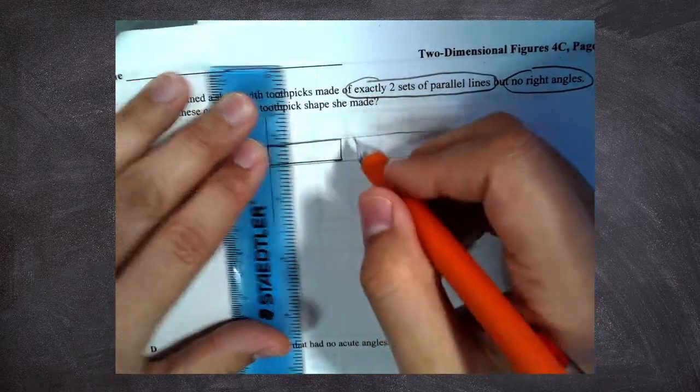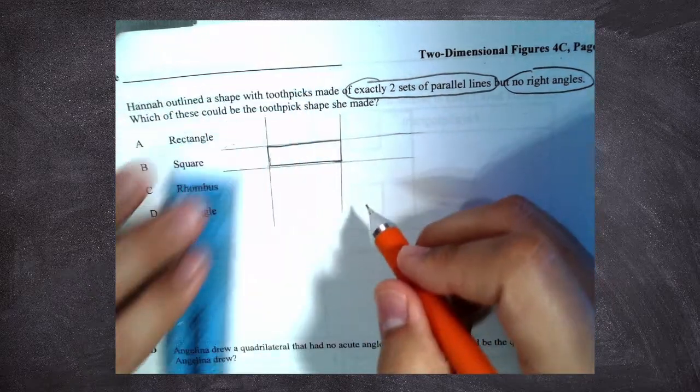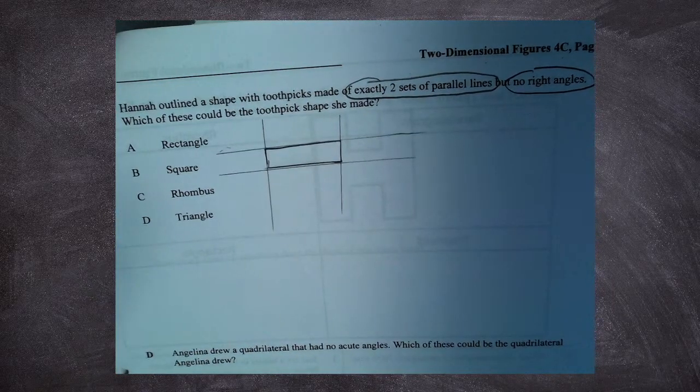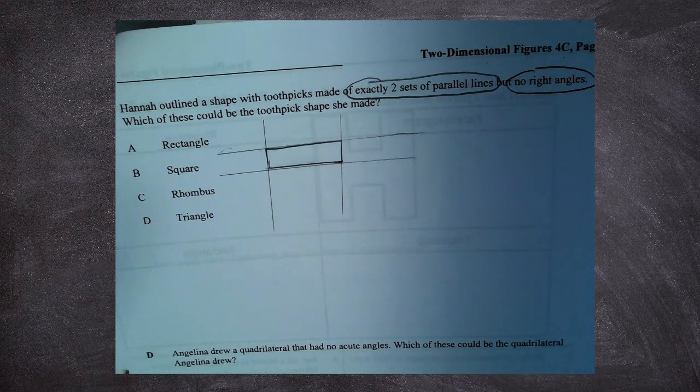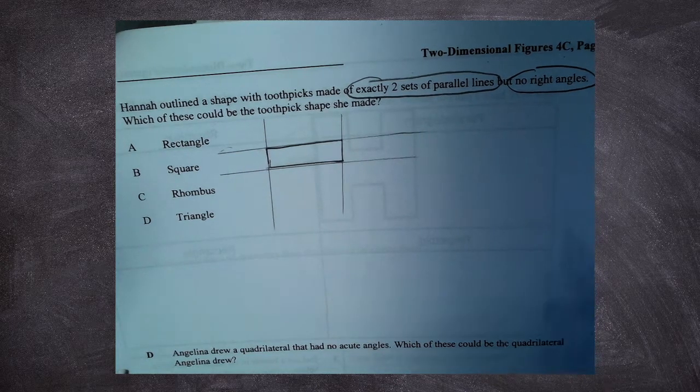It's got the left, the right. Those are parallel lines. Because if I stretch those out forever and ever, they're never going to run into each other. Well, that first part's okay. But this says no right angles.